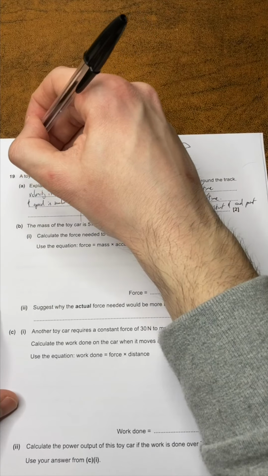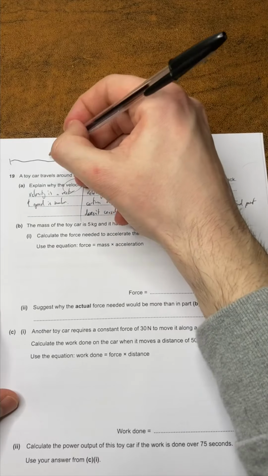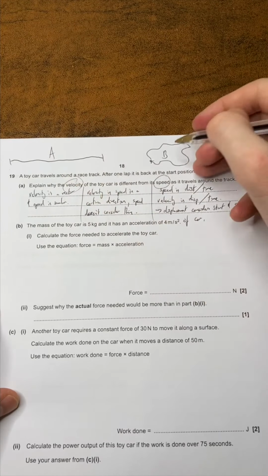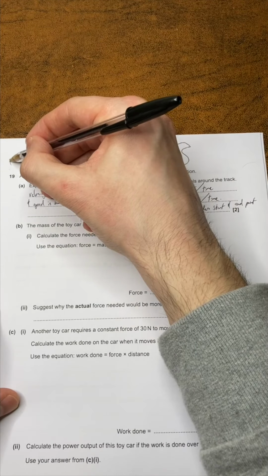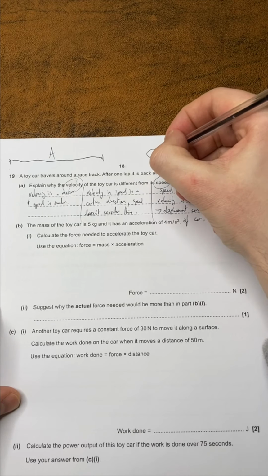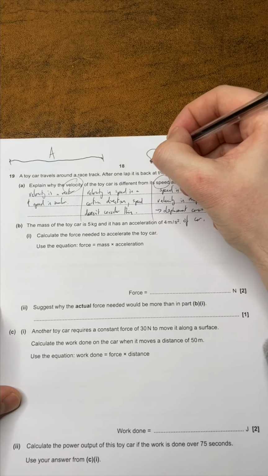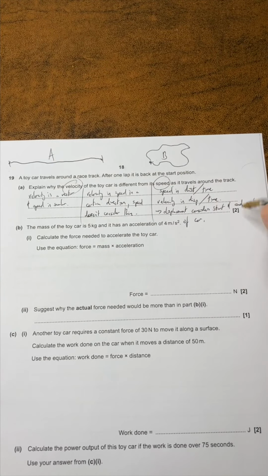So if I were to draw a similar track, probably not to scale, let's say that car A has travelled the same distance as car B, but it's clearly had a displacement because there's the start and there's the end, and there's a straight line distance between them. Whereas car B might have travelled the same distance, it's covered the same amount of ground, but it's ended up back here, so its displacement is 0 because it's ended up back where it started. So for this question we just needed 2 points.